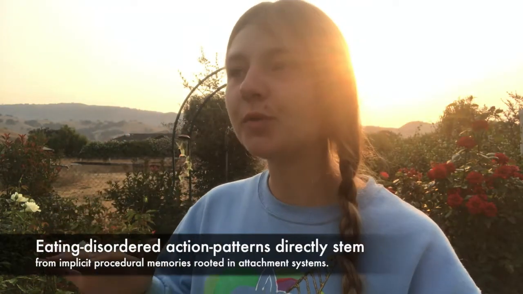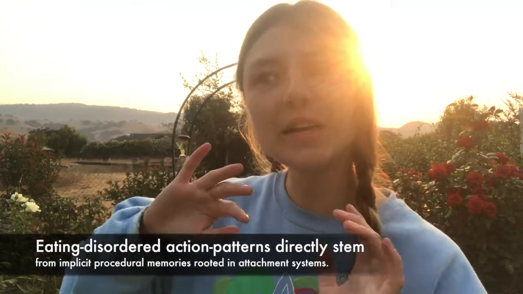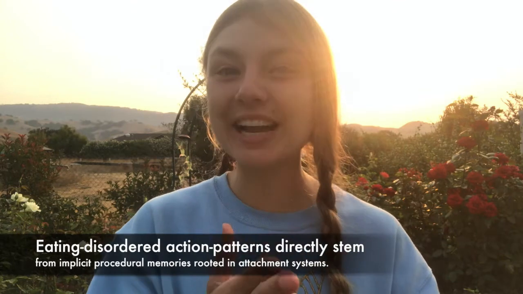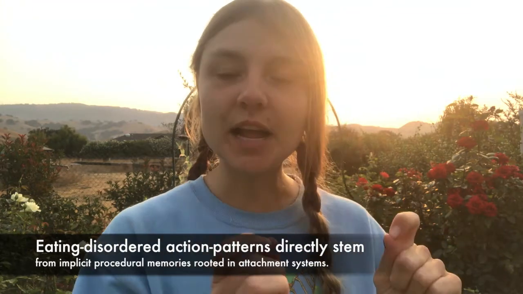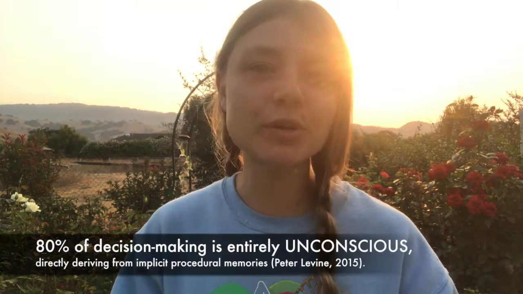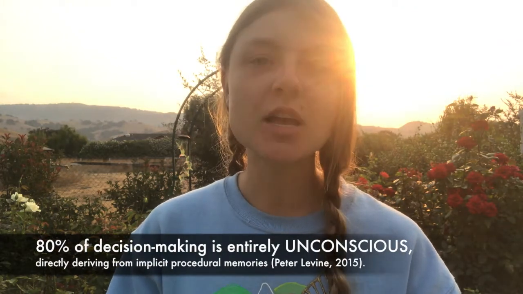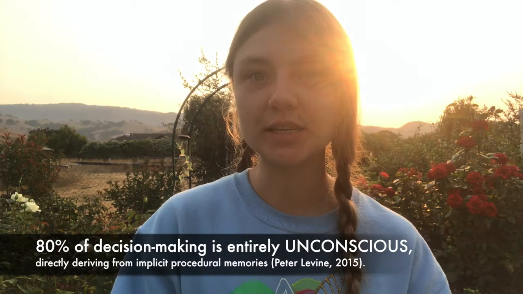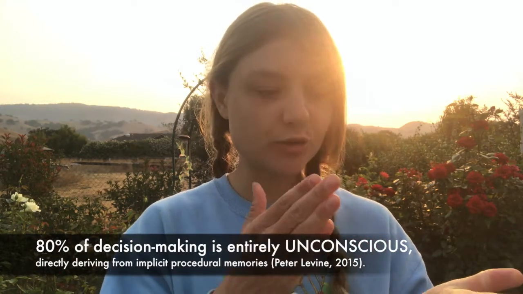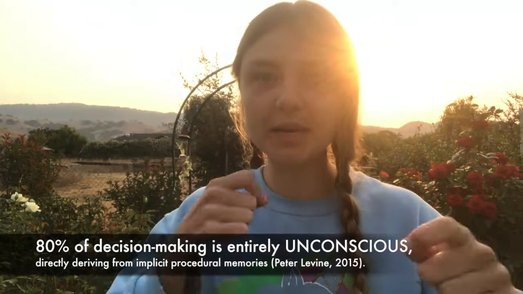Okay, so eating disordered behaviors are not behaviors. You're not behaving in a certain way. So kind of just throw that word out the window. It's an eating disordered action pattern that is stemming from procedural memories. Neuroscience discovered that 80% of decision making comes from our unconsciousness. Implicit procedural memories. Procedural means there's this automated program.